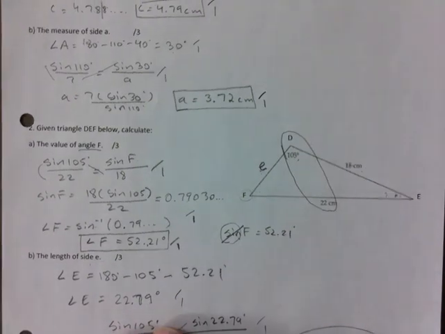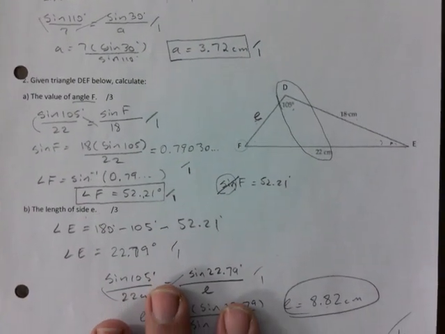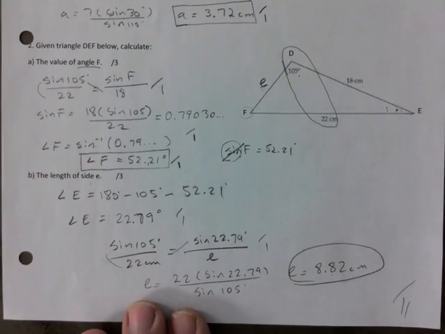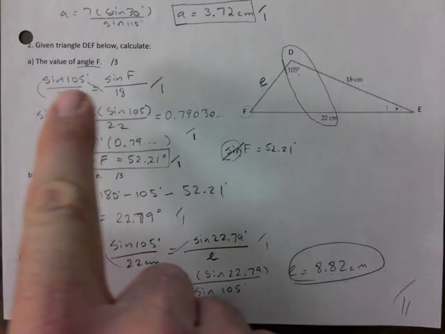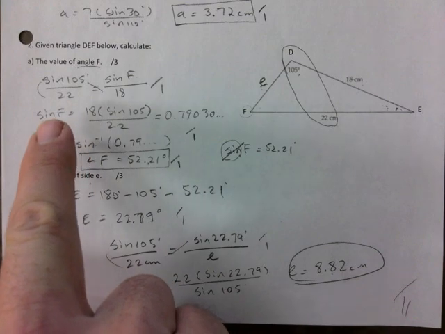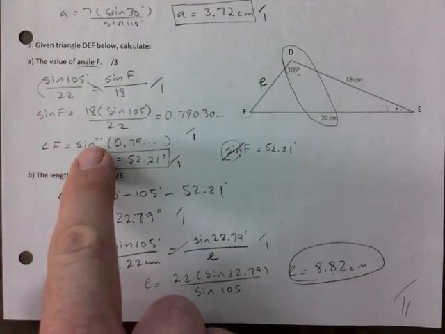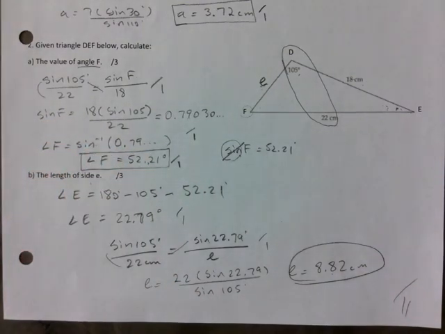That's the side. And here's where some of you struggled, solving for an angle using sine law. But I just did that in the AC, right? The mock test, I literally just did that. So I'm just going to let you see that, right? You start very similarly, but you need to stick with sine F and then ultimately take the inverse, okay?